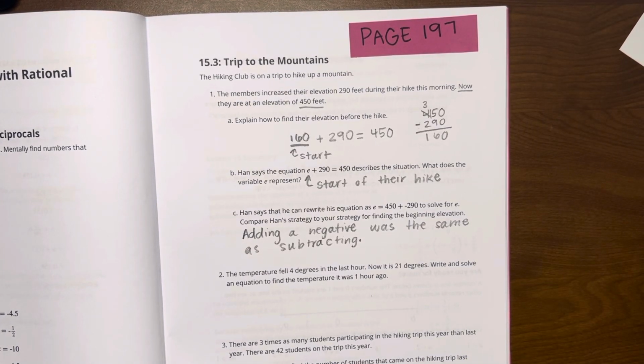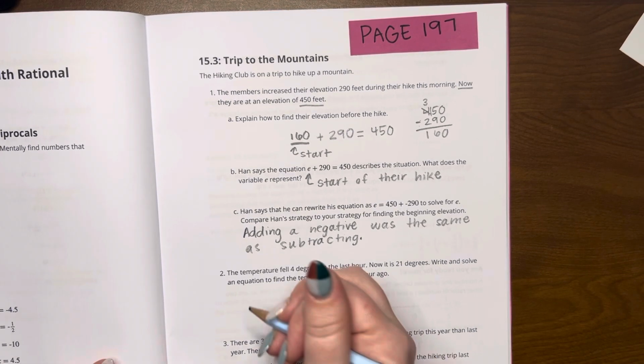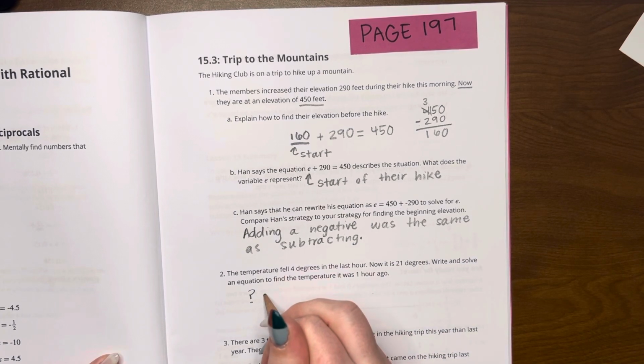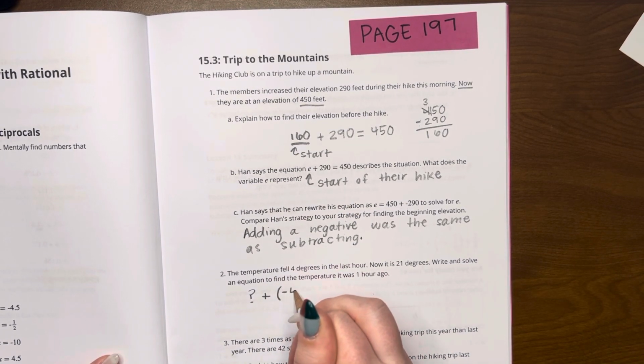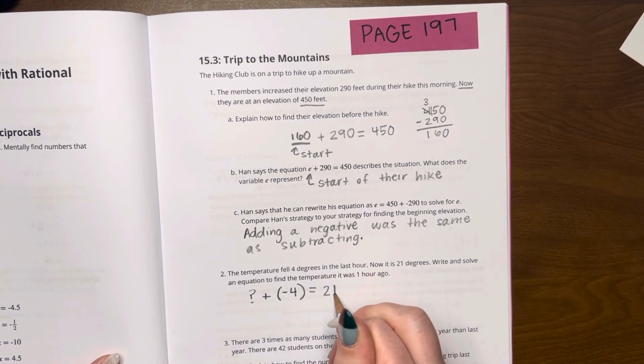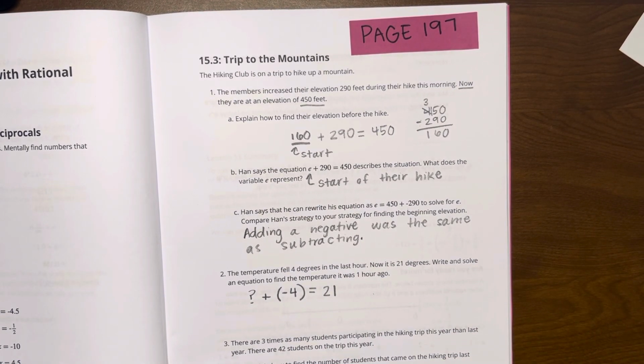If the temperature fell 4 degrees in the last hour and it is now 21 degrees, I am missing what it started with. I can say it fell, or I took away, or I added a negative 4 degrees, and it is now 21 degrees.